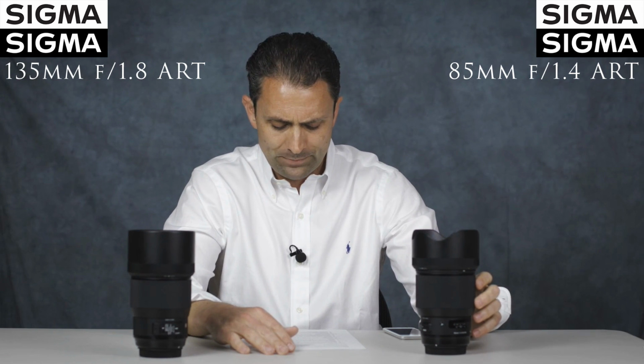It also has a maximum aperture of f1.4, which means that if you are a low light shooter, f1.4 definitely trumps f1.8, and so it just gives you more light gathering potential, about 2/3 of a stop more light you're going to be able to let into this lens as opposed to the 135 Art.